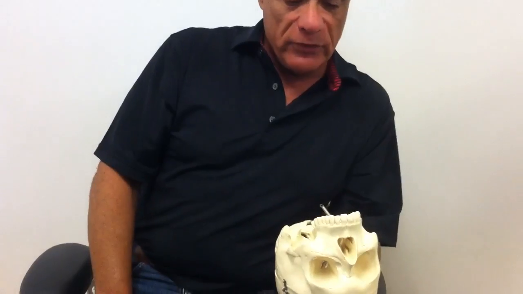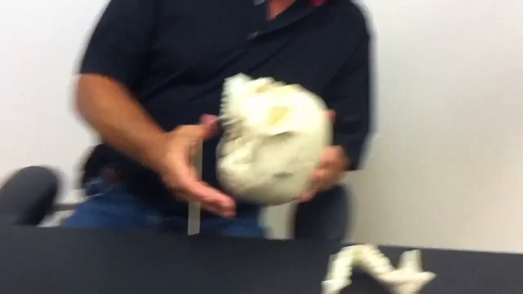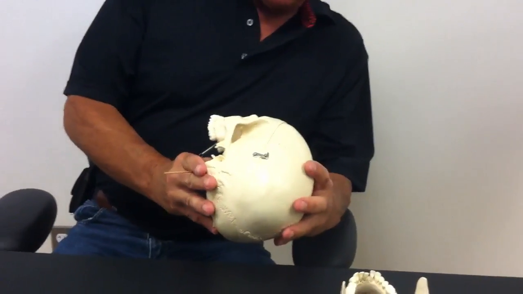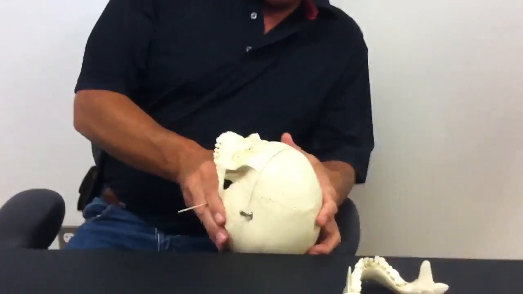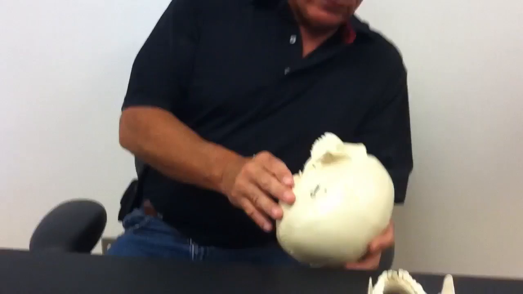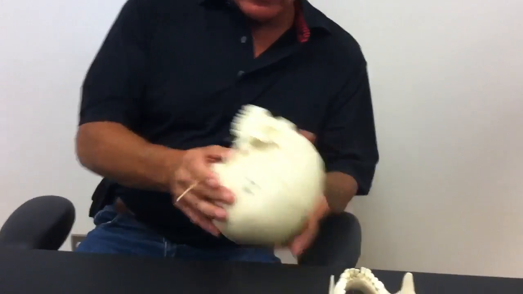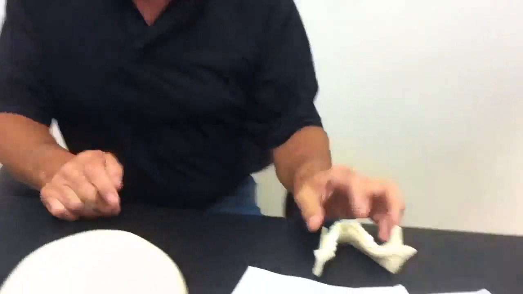Let's see what else. Did we miss anything from here? I don't think we did. No. We got the parietals, the occipital. We'll get to that next week. That's it. Okay, and then the last for today is the mandible, single mandible.